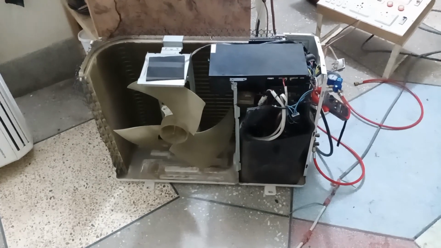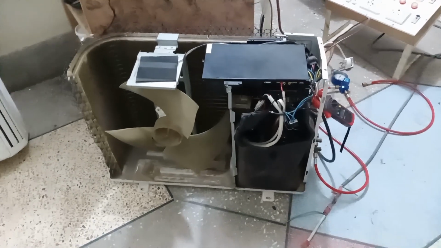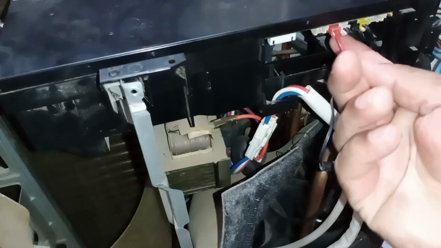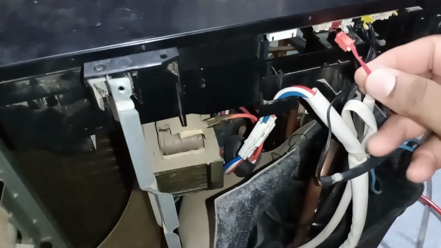Now we have moved to the outdoor unit because error 15 is also related to an outdoor fault. Look at the PCB, where you can see several sensors. The red connector you see is the thermostat sensor, which is attached to the compressor and is responsible for sensing its temperature. Now, I will remove the cover and show you the thermostat sensor clearly so that I can explain it to you in detail.